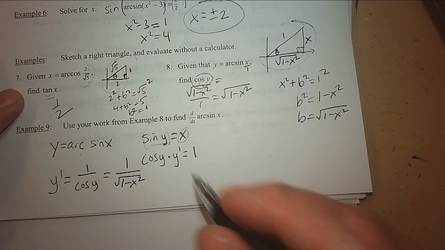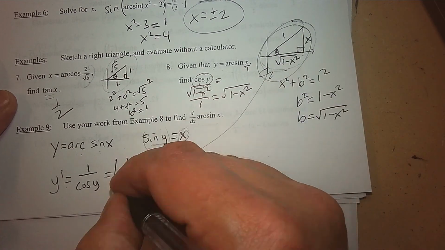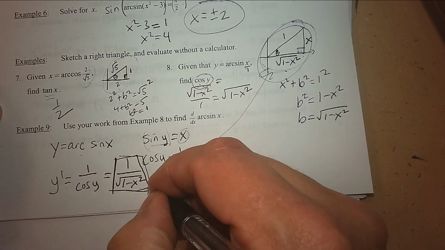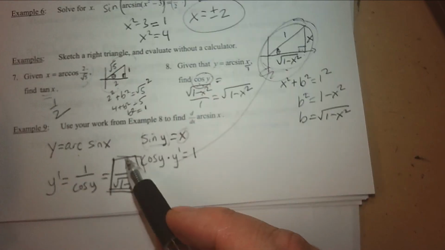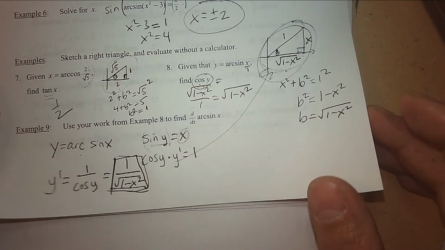So, as confusing as we got to it, we have a new rule. That cannot be confusing. A new rule. So what's the derivative of inverse sine? And the answer is 1 over root 1 minus x squared.